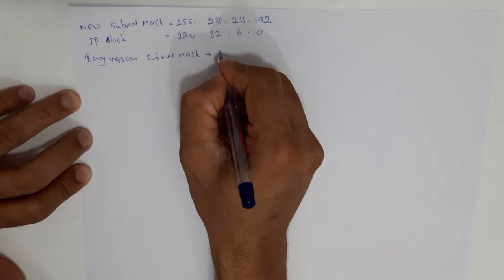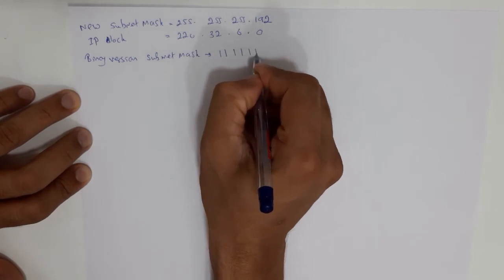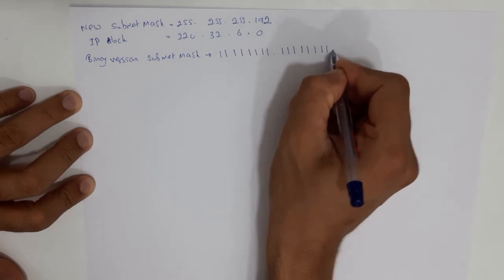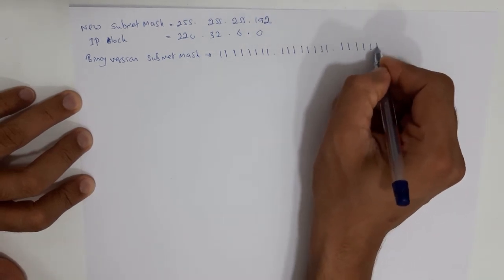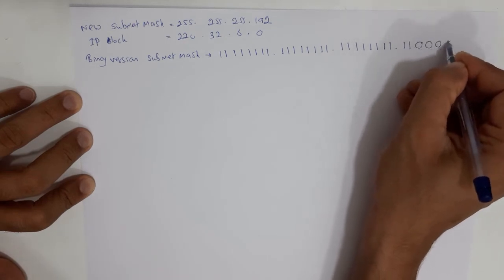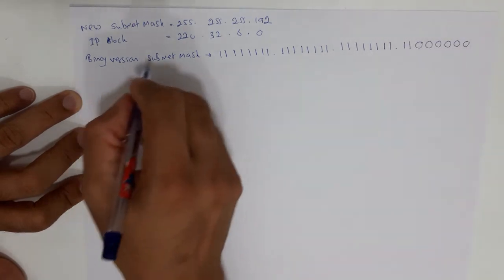That is, 255 means 8 ones: 1, 2, 3, 4, 5, 6, 7, 8; 1, 2, 3, 4, 5, 6, 7, 8; 1, 2, 3, 4, 5, 6, 7, 8. And then 1, 1, and 6 zeros. This is what we found earlier.